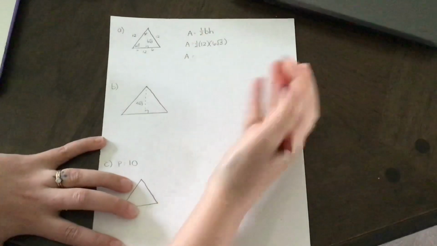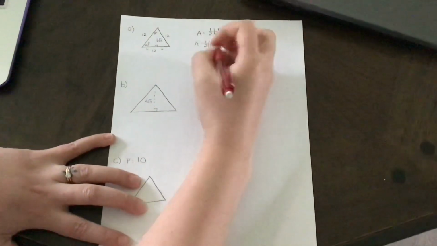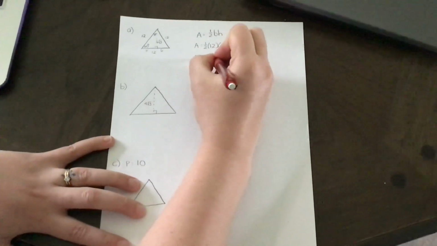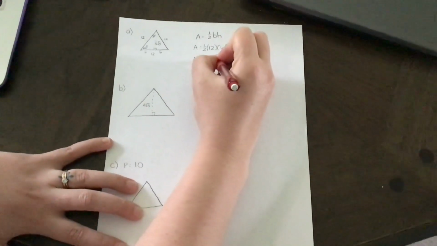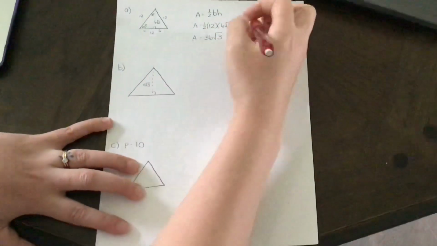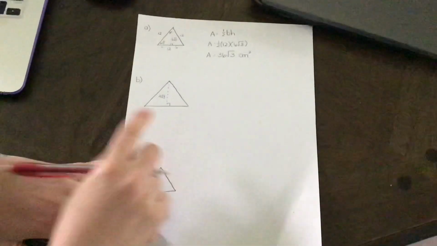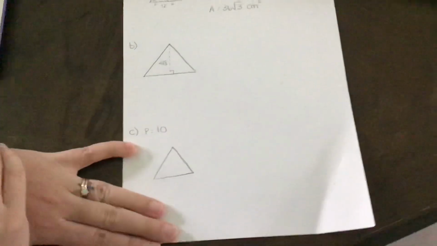So when I multiply that all out, half of 12 is 6. 6 times 6 is 36. So that's how I'm getting my answer of 36 radical 3. For this one, everything's in centimeters, so area would be centimeters squared. All right, part B, so all of these are equilateral triangles.